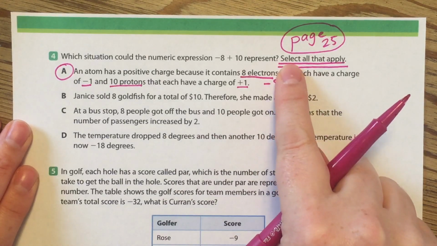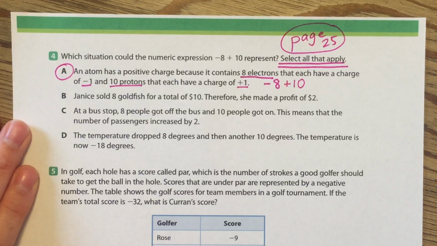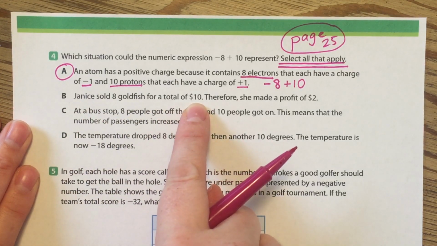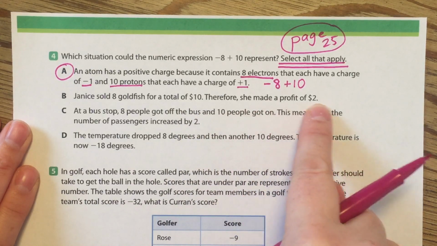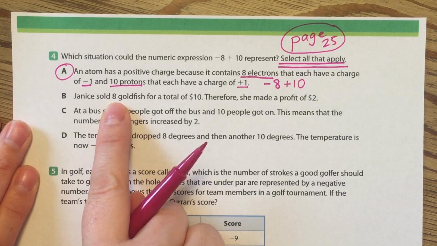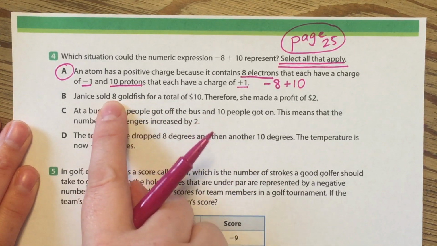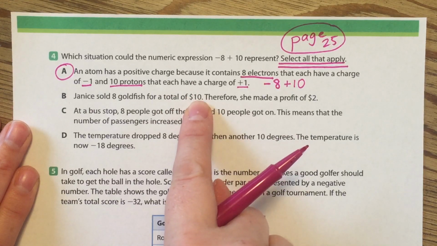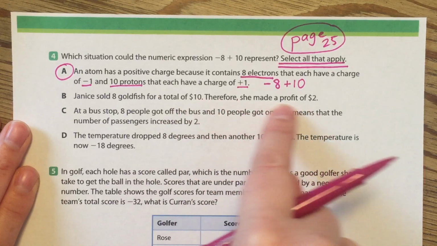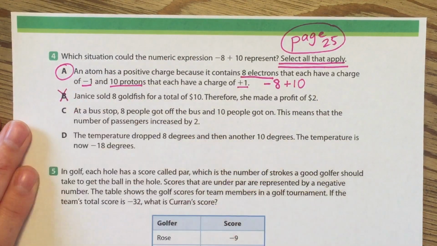We're going to keep looking though because it says select all that apply, which means there could be more than one correct answer. So next one, Janice sold 8 goldfish for a total of $10. Therefore, she made a profit of $2. So she sold 8 goldfish. We have 2 different units of measurement here where we have 8 goldfish and $10, and they're 2 different things. We can't really add them together to get a profit of +2. So I'm going to go no on this one.